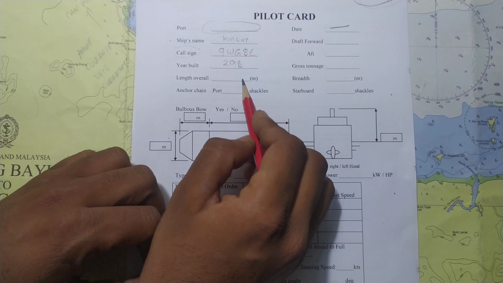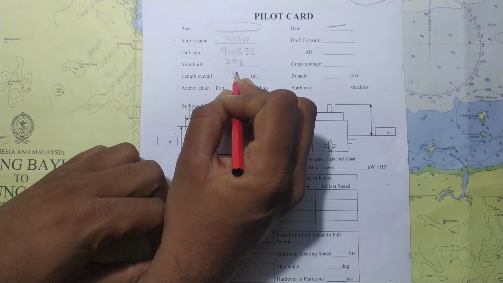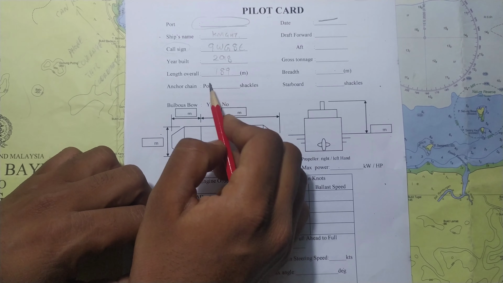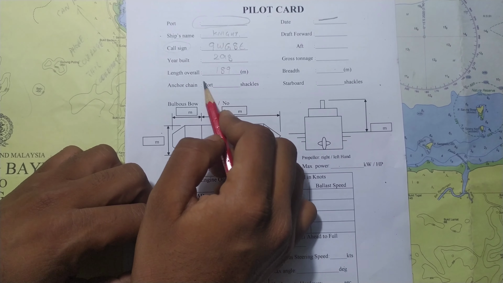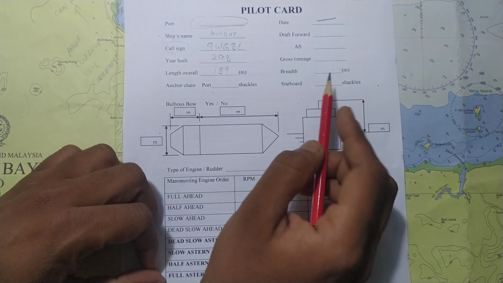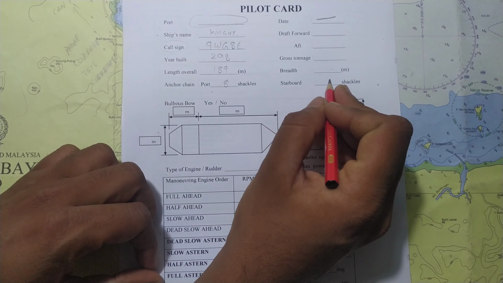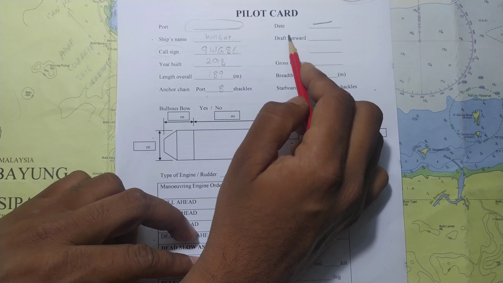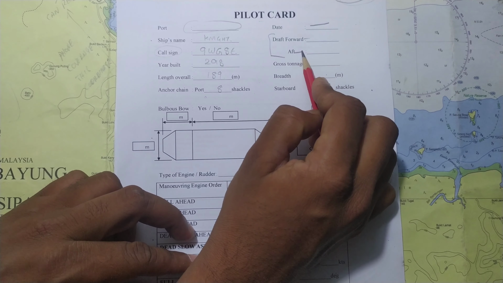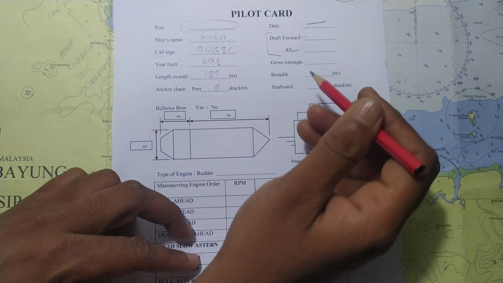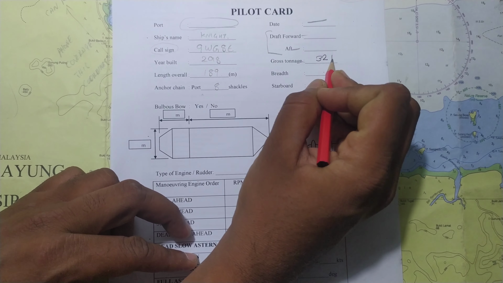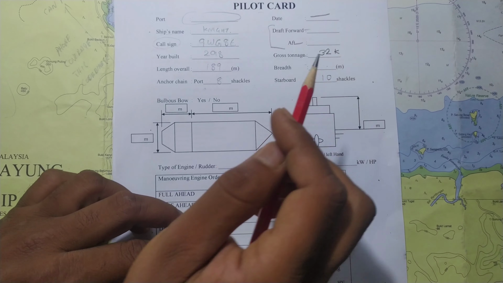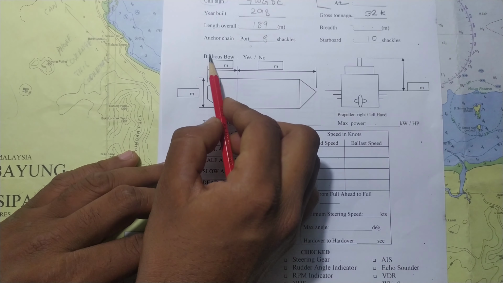Then the length overall, that is maybe 189 meters. Then they will ask you how many shackles are available in both the port and starboard anchor. So maybe you have 8 and 10. Then the ship's arrival draft forward and aft. The vessel's GRT, maybe take it as 32,000 tons. Then the breadth of the vessel in meters. Then comes a question about the bulbous bow.